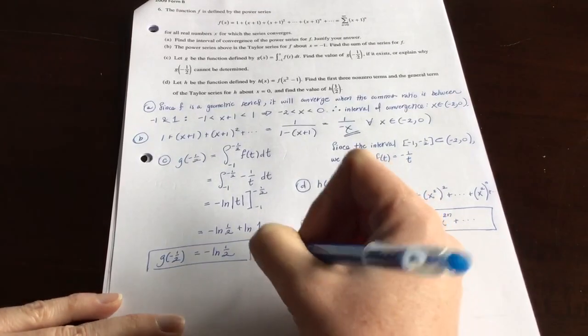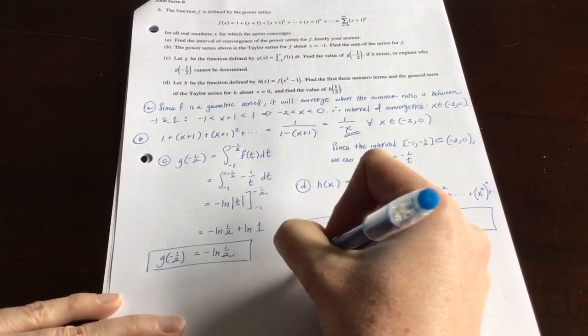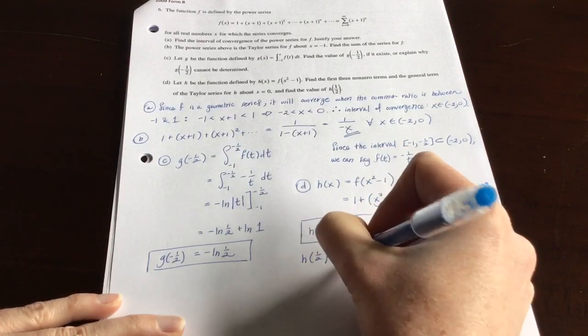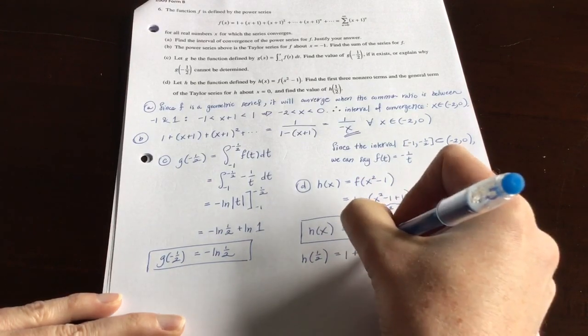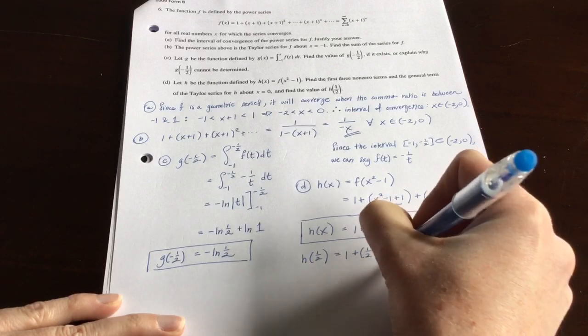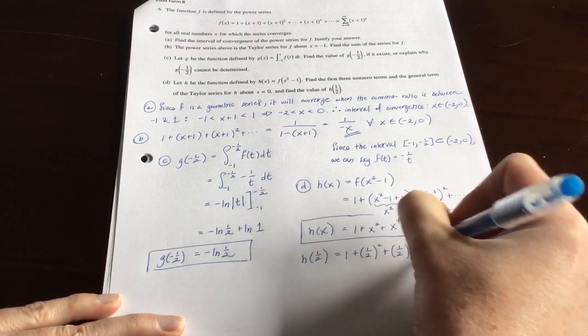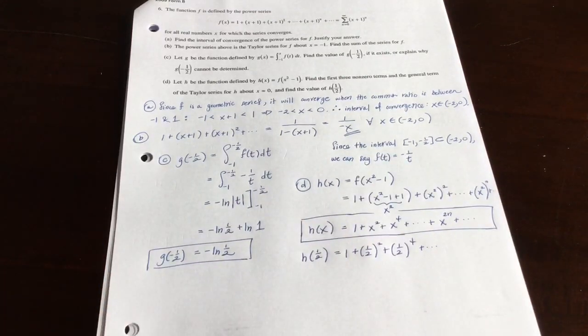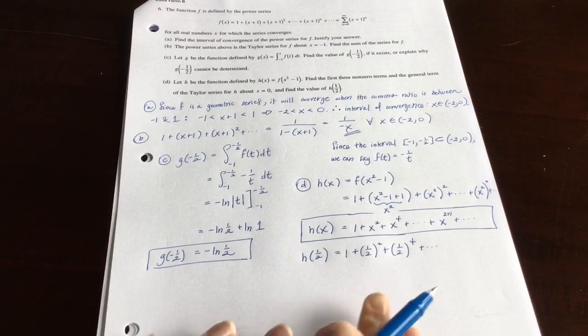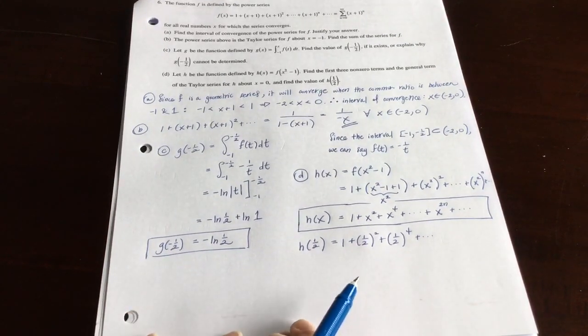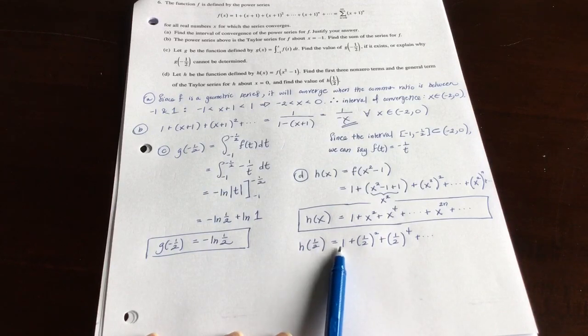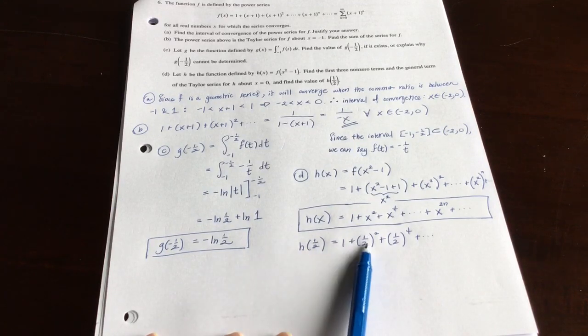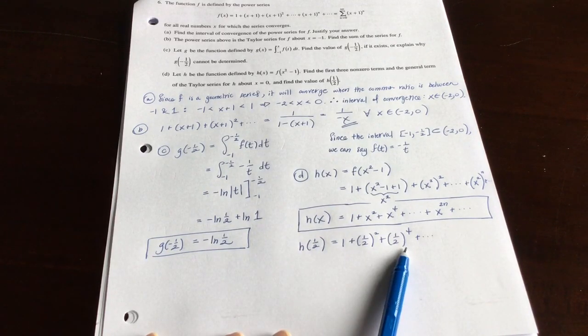Now they want to know, what would h of 1/2 be? Well, let's just take all the x's out and replace them with 1/2. And I would definitely say that this problem has a pretty obvious theme. It's all about geometric series.